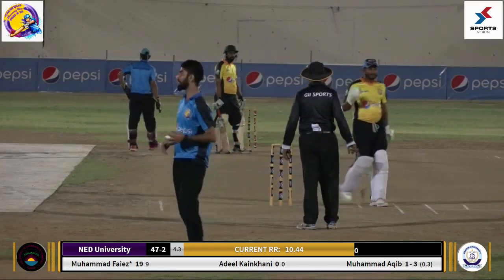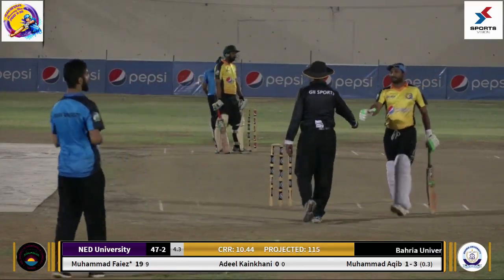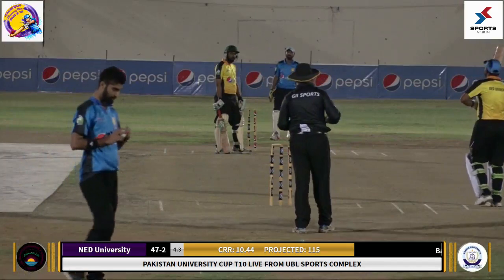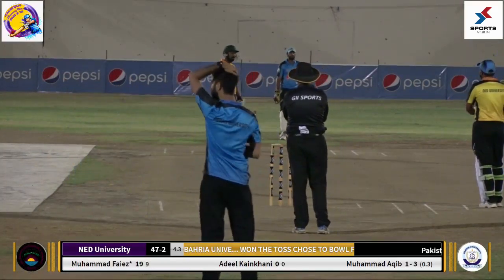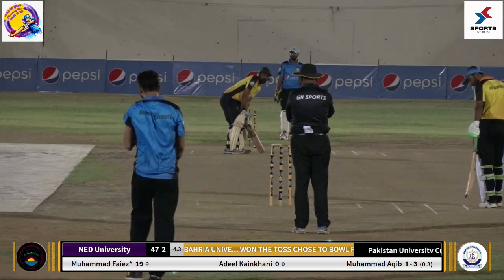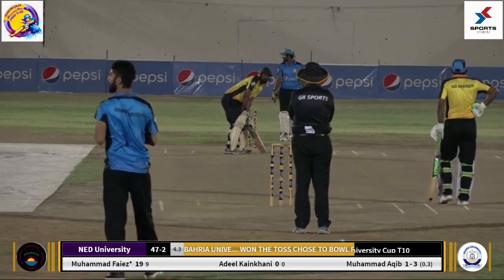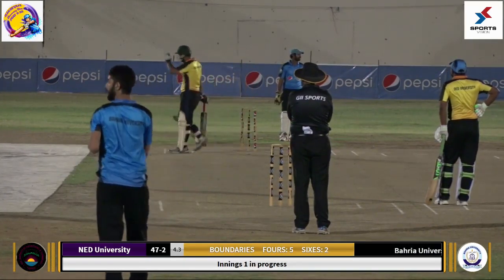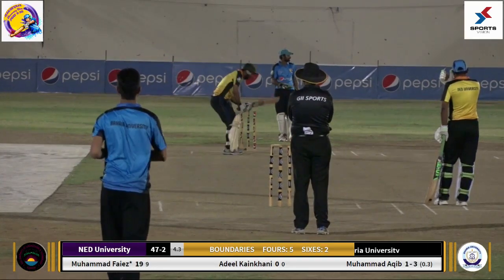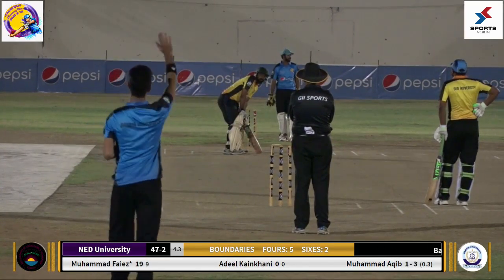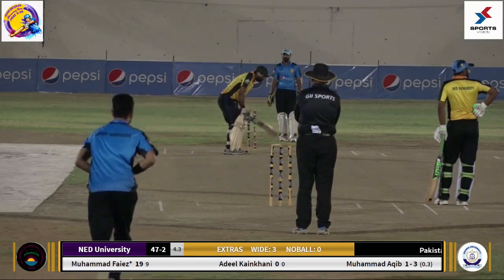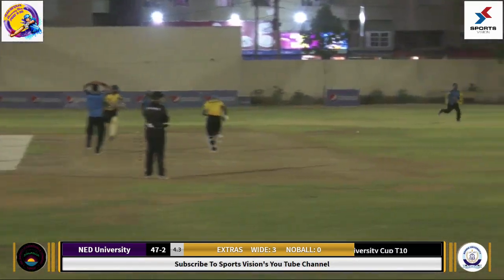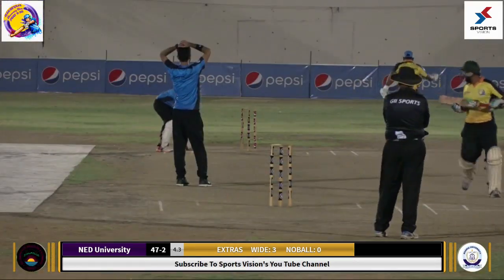The batsmen have crossed, so Mohammad Faiz will be on strike. There is a man at long off, long on for the left-handed batsman, and at cover, plenty of space for 1s and 2s towards the onside. Mohammad Akib has conceded 3 so far. Here we go, over the wicket, Mohammad Akib. Just tapped away for 1. In fact, it's Mohammad Faiz who's got the strike.